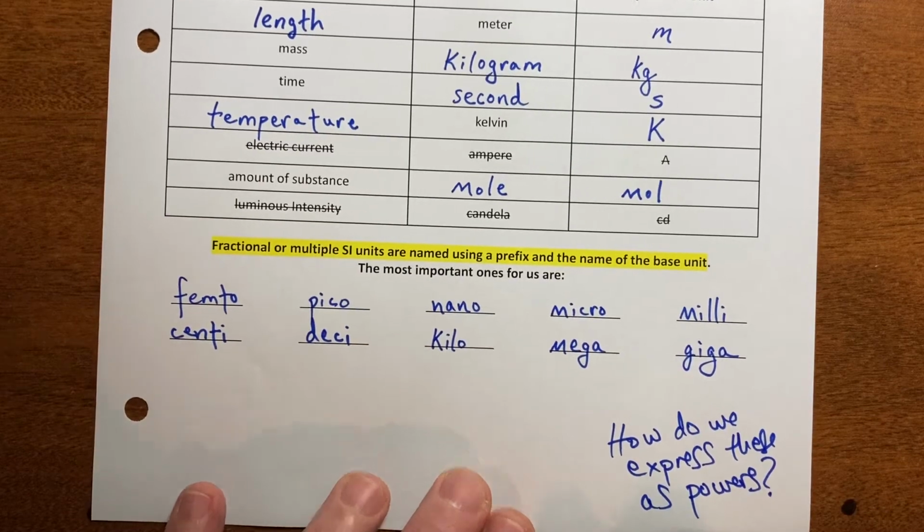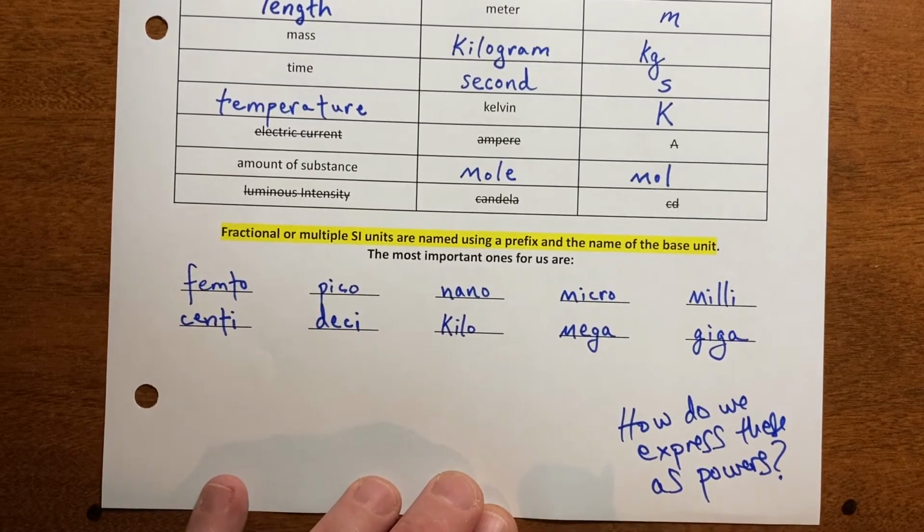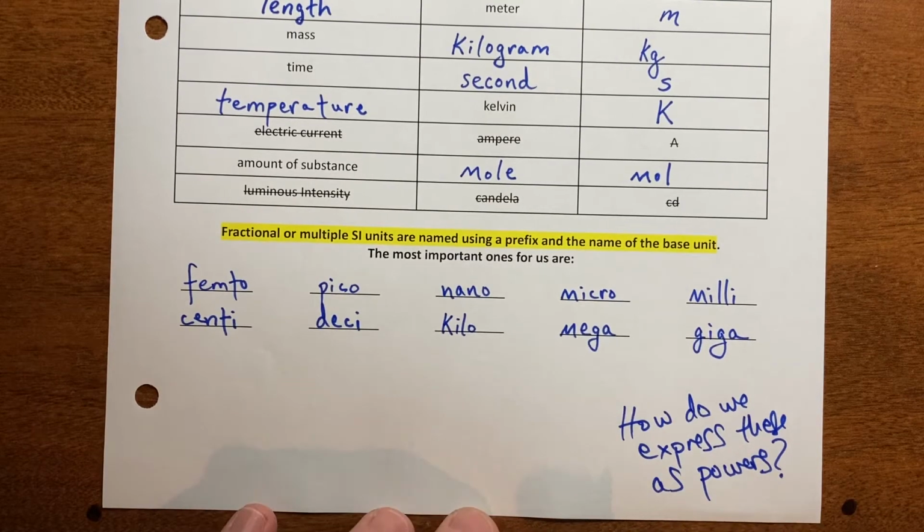Sorry, I'm still getting used to this camera, and some of my paper might be out of the camera shot for a few seconds, so I'll get used to this. It's a new camera, a new phone that I'm using for this.